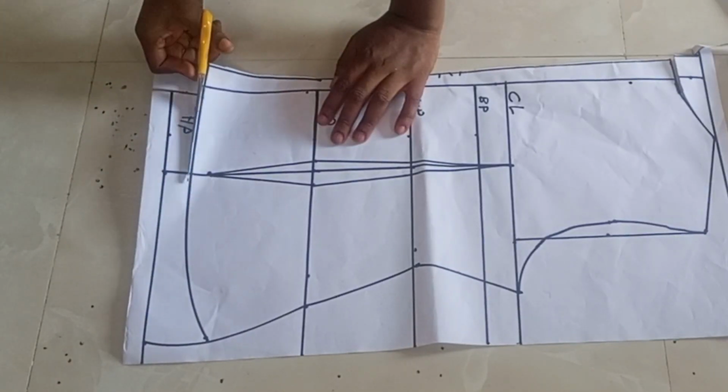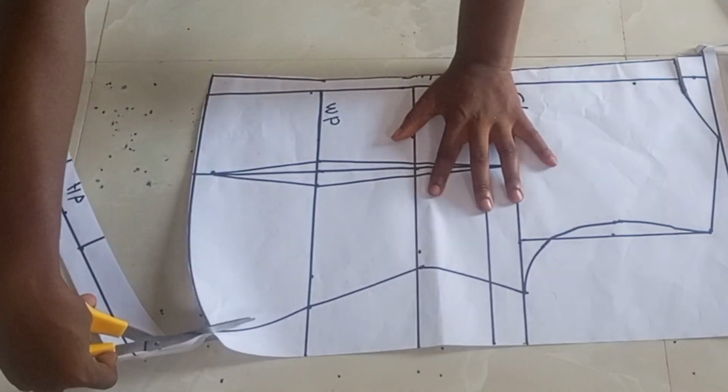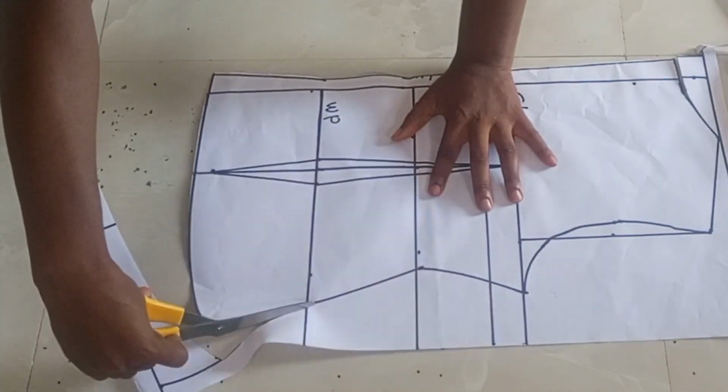Right now I want to say congratulations again. You're just going to cut out, and that is all about this basic bodice pattern drafting.